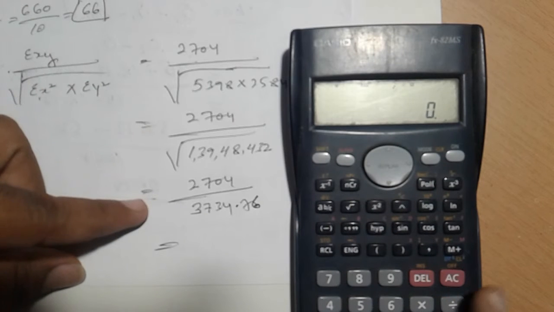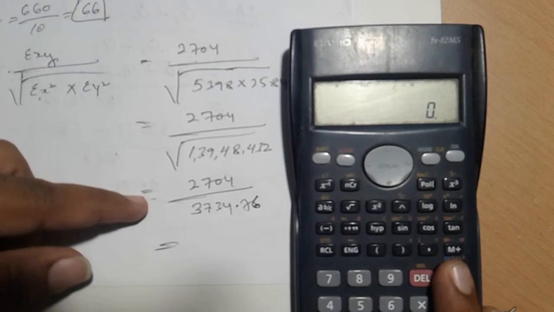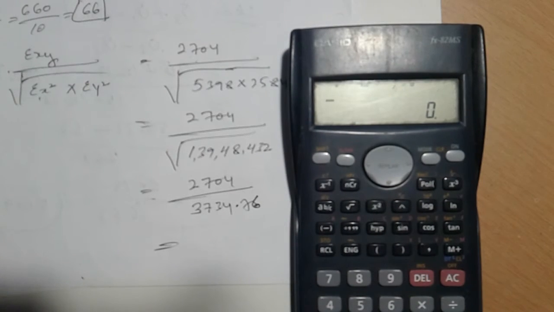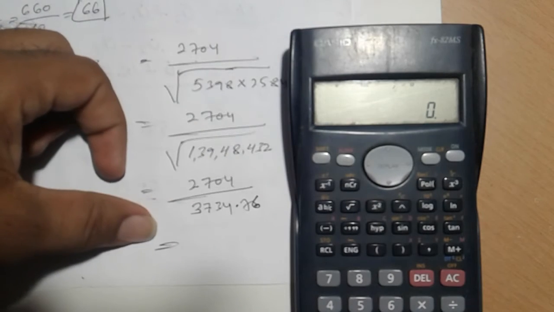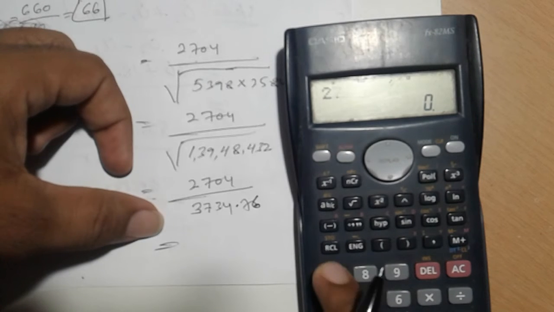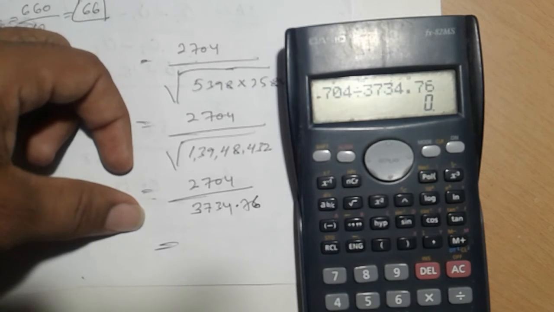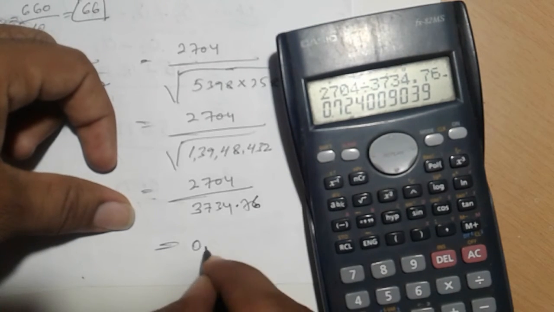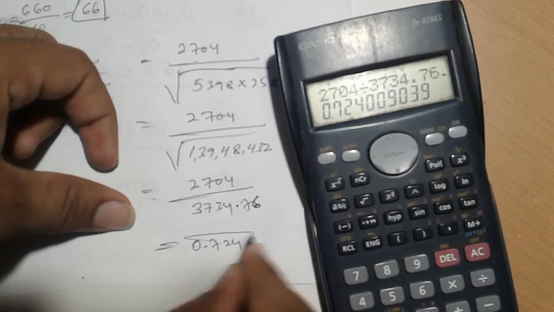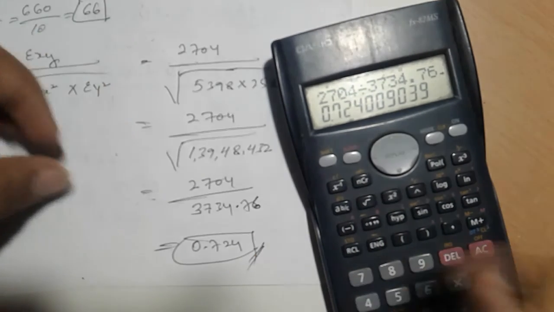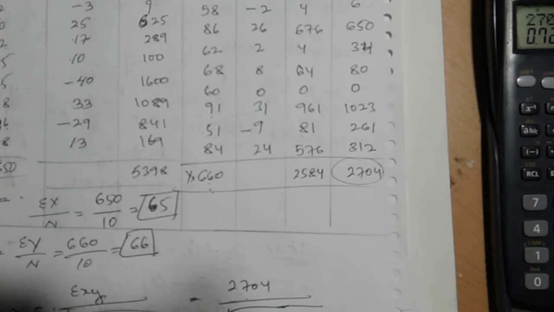The correlation answer is always between 0 and 1. If you get more than 1, it means somewhere there are mistakes. It should always be between 0 and 1, or minus. So now 2704 divided by 3734.76. So 0.724 is the answer for correlation.